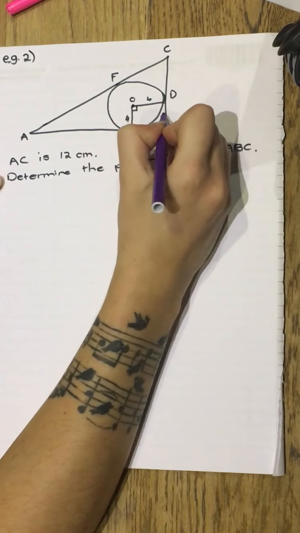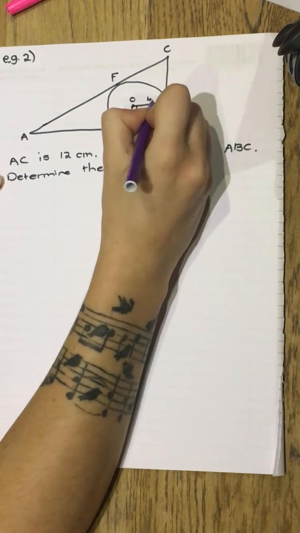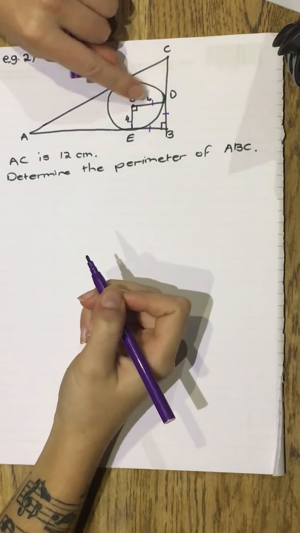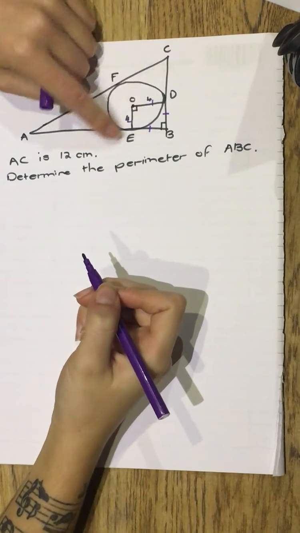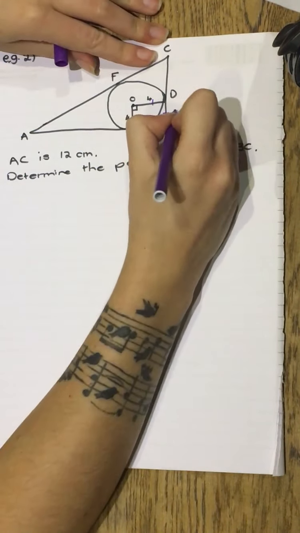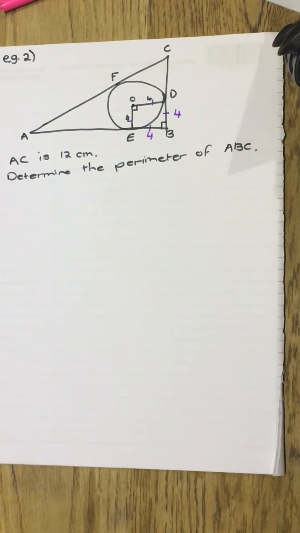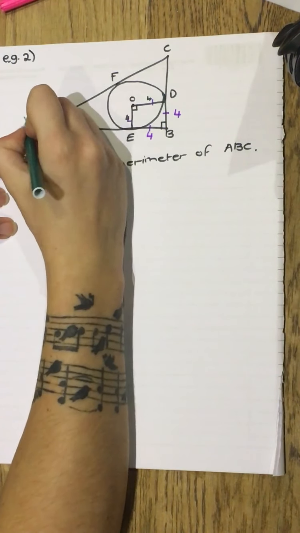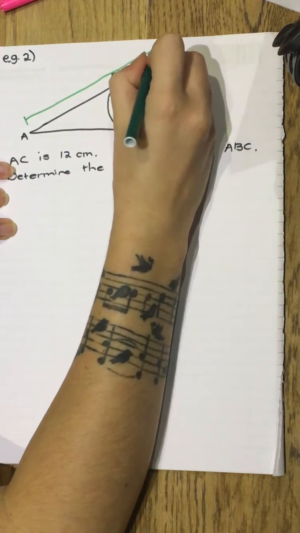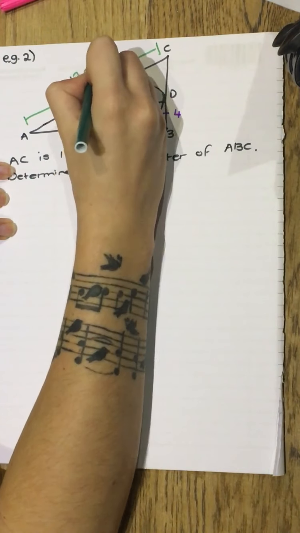So what I'm going to do is I'm just going to draw in here. These are all equal. So this is 4 and this is 4. And if this is a square, you know all the sides are equal. So that will be 4 and that will also be 4. Okay, another piece of information they've told us is that AC is 12 centimeters. So this whole length here is 12 centimeters.